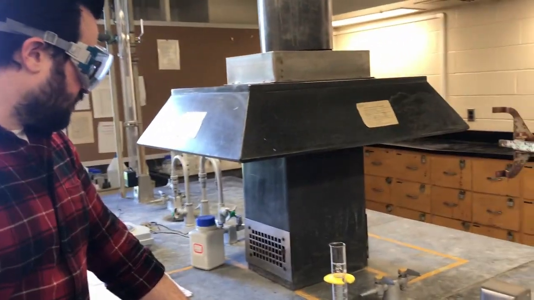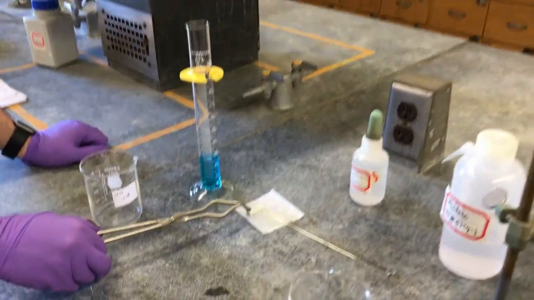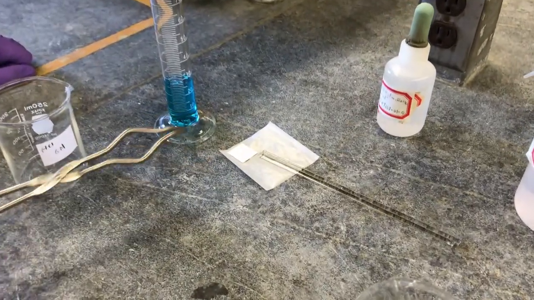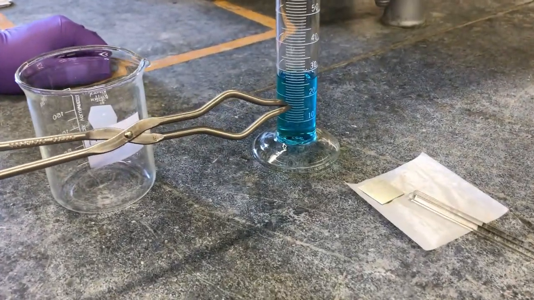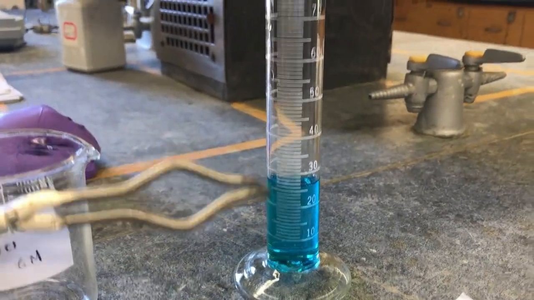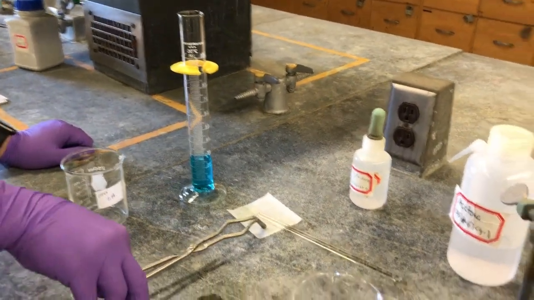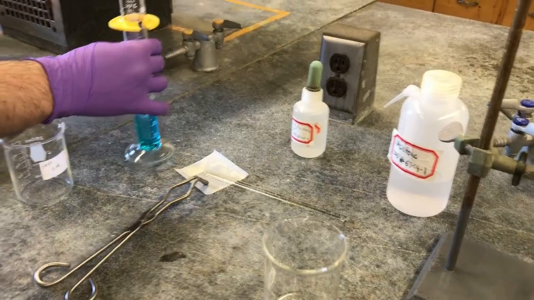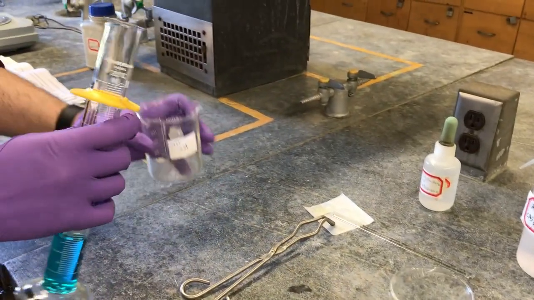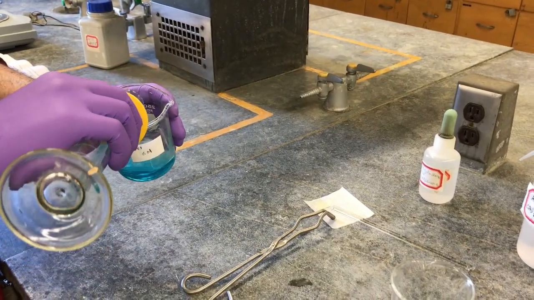So right now we're doing the empirical formula of copper chloride lab, where we have our pre-weighed zinc piece. I've measured out 25 milliliters of an 80.7 gram per liter solution of copper chloride. Our first step is to add the 25 milliliters of the copper chloride carefully to a 250 milliliter beaker.